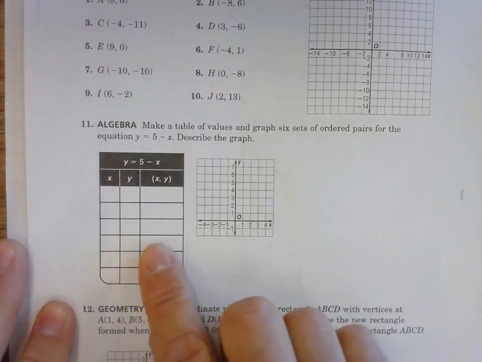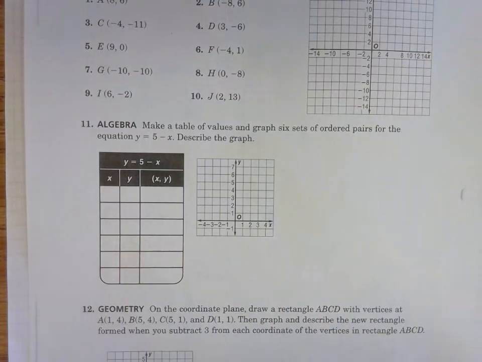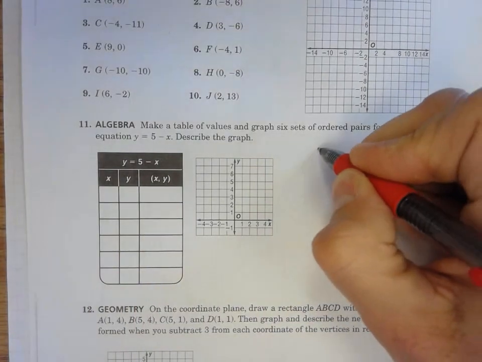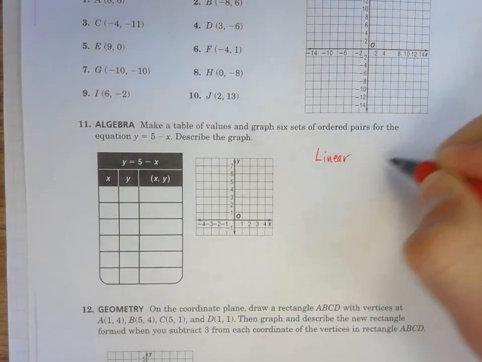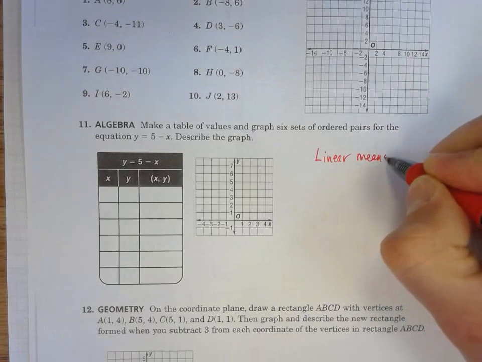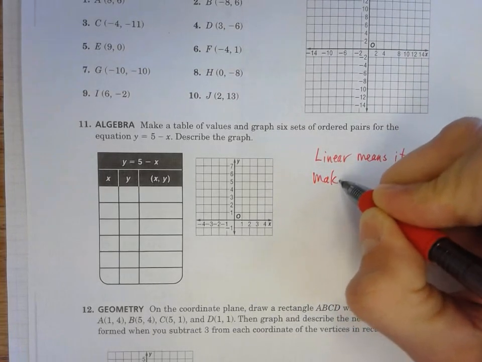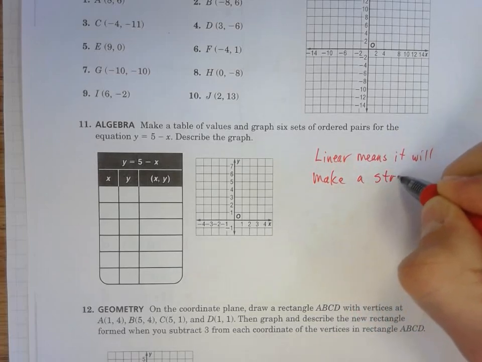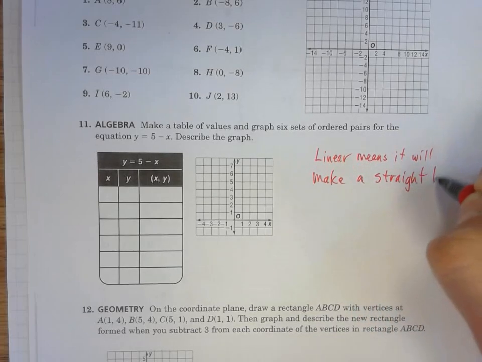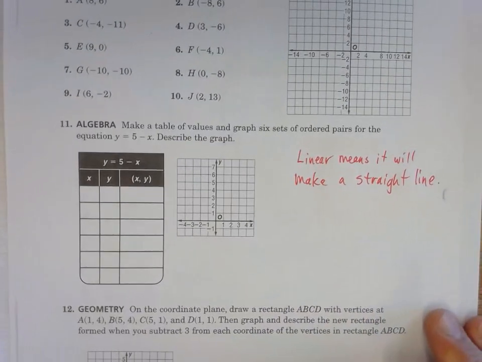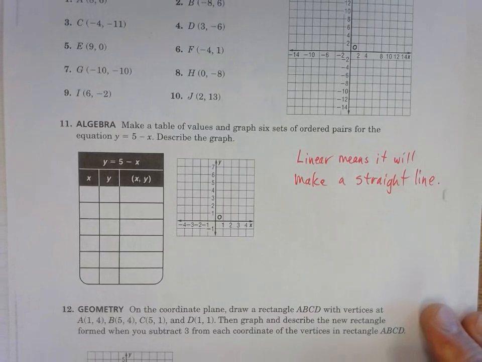All right, we're getting ready to head into stuff called linear equations. Okay, so this is going to be linear. Linear means it will make a straight line. Okay, so that means it could be a horizontal line, it can be a vertical line, it can be diagonal. We're going to talk more and more about that as the weeks go by. We're getting ready to get more into all that.